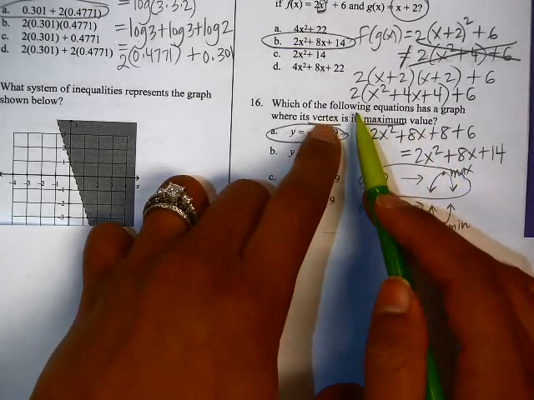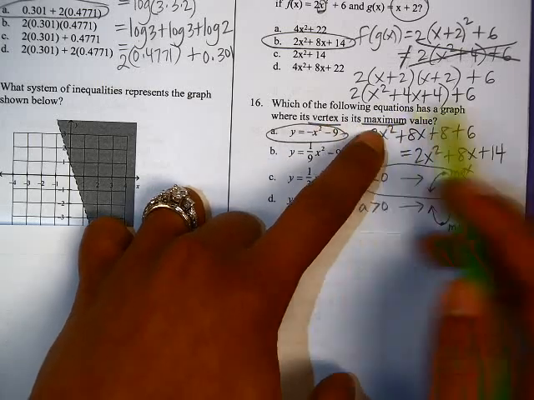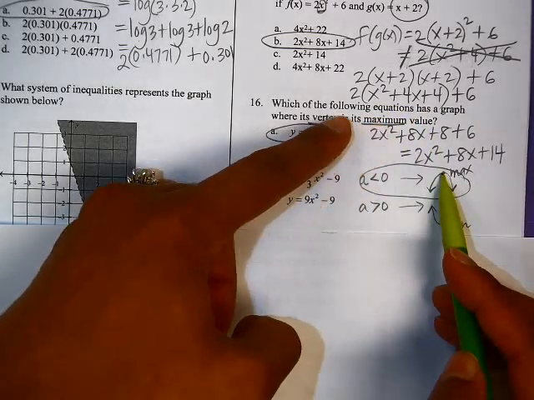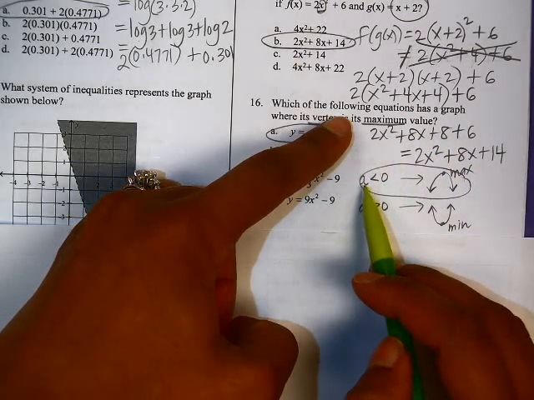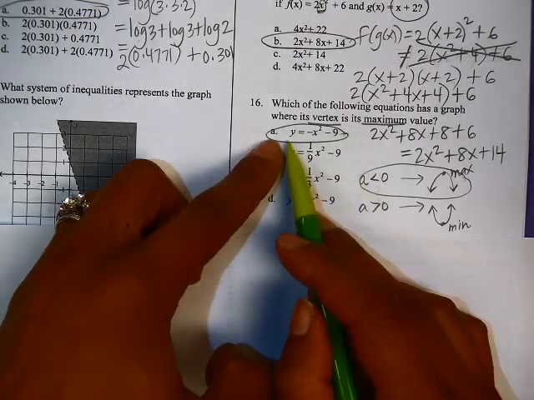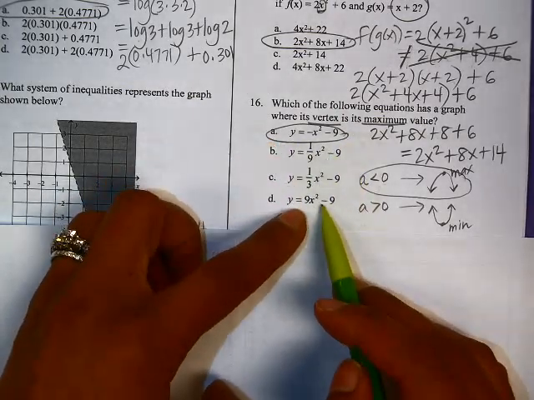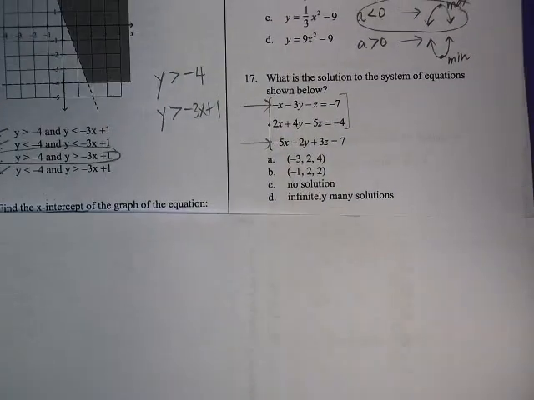So looking at the question again, which of the following equations has a graph where the vertex is a maximum? We need to look for which of these problems has an a value that is negative. The only equation that has an a value that is negative is option A. All of the rest of these options have positive a values. Problem 17.